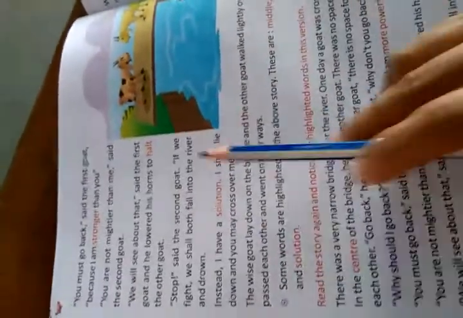Now, some words are highlighted in the above story. These are middle, stronger, halt, and solution. Some words are highlighted, written in red. These are the highlighted words in the above passage, the above story. Read the story again. Notice the highlighted words in this version. Here is another story. You have to read this one, and again you have to see the words highlighted in this passage.